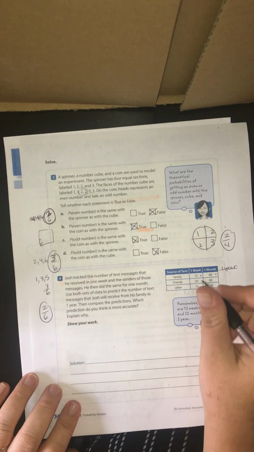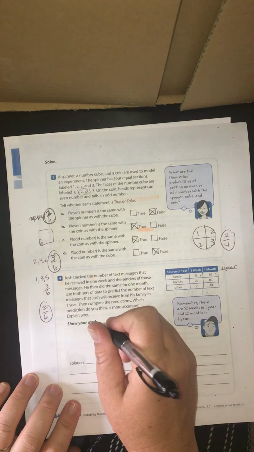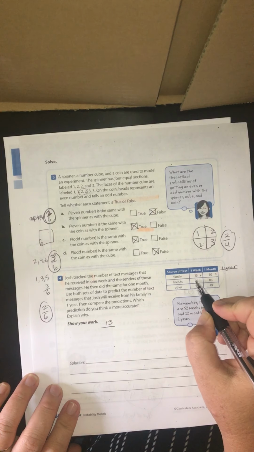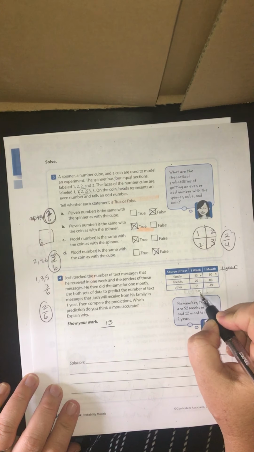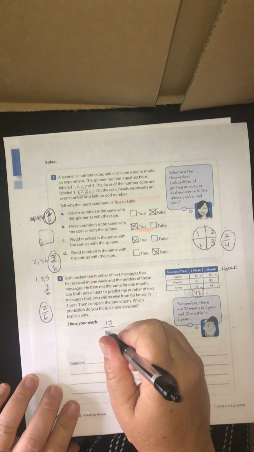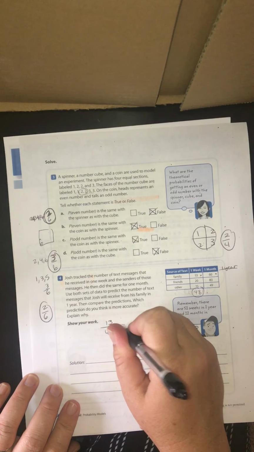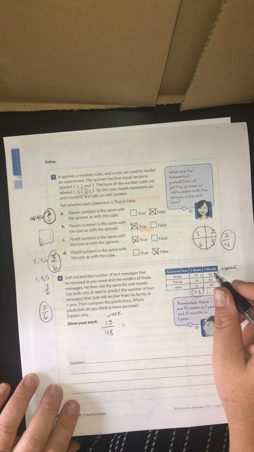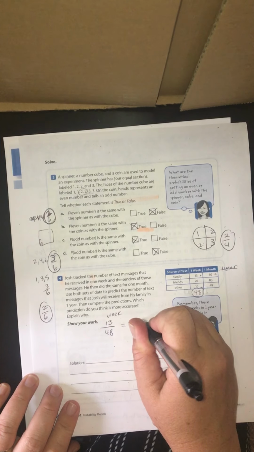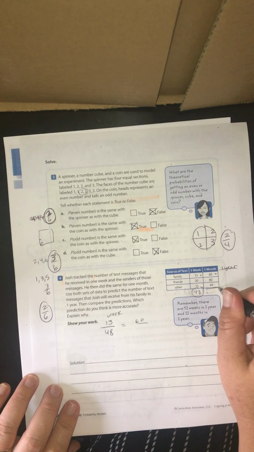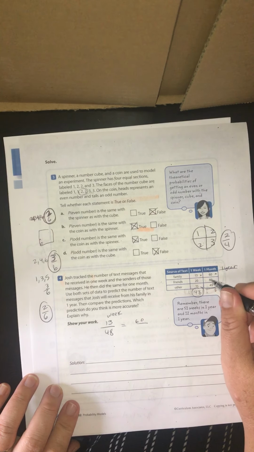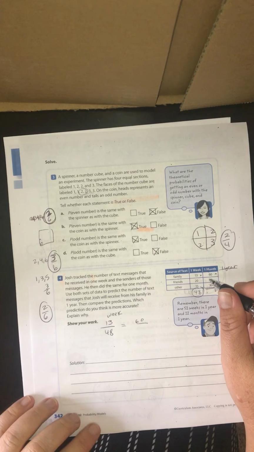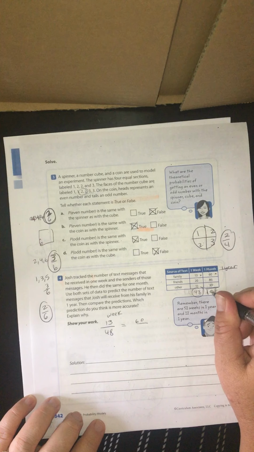The week was 13 out of, then we have to figure out the whole thing. So 13 over 48 is a week. A month is 60 over, we have to add all these up, 192.